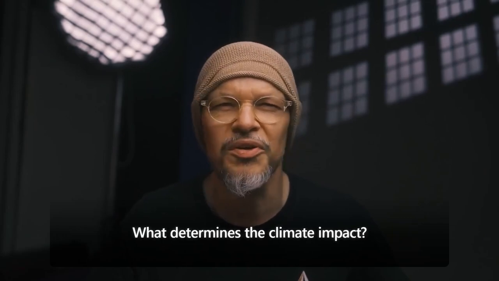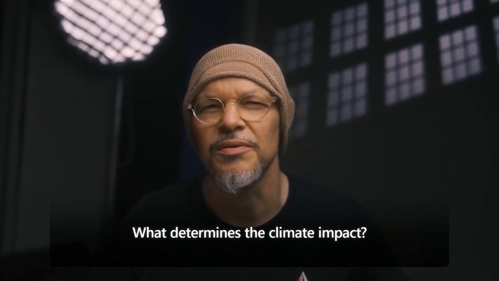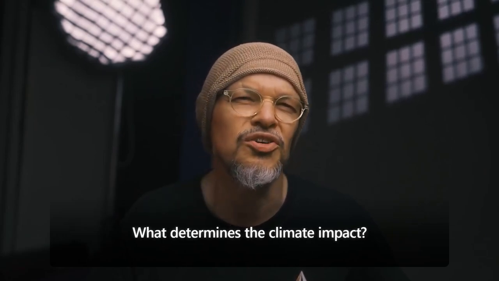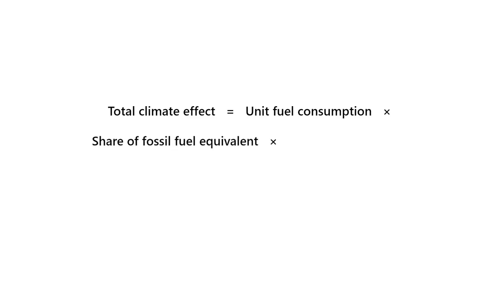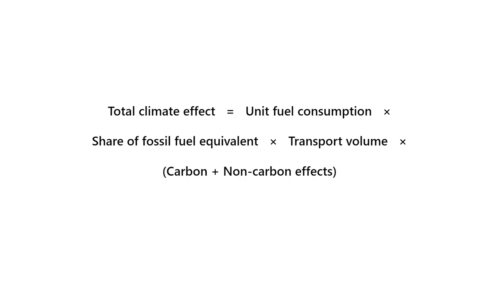Let's start with a simple but fundamental question. What determines the total climate impact of transport? This equation explains. It shows that the total climate effect can be written as the product of four terms adjusted for carbon and non-carbon impacts.